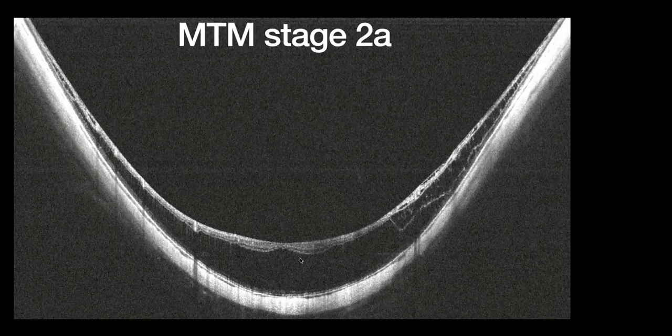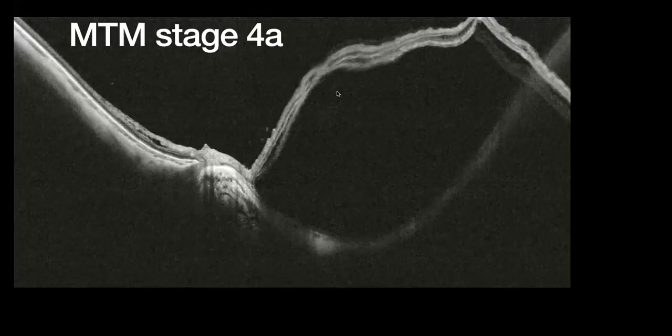Another example. You look at the macula, and here there is not so much contrast, but there is retina inside here with the deep schisis. So this is stage 2, because there is no detachment. The fovea is intact, so this is stage 2A. Look here, the macula is completely detached, but the inner fovea is intact. So this is stage 4A.